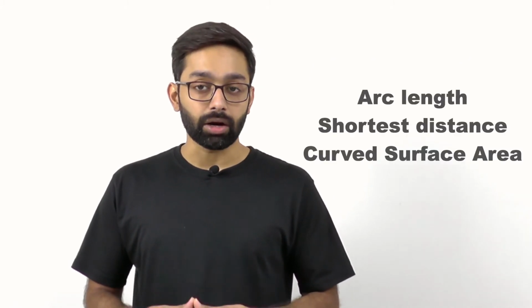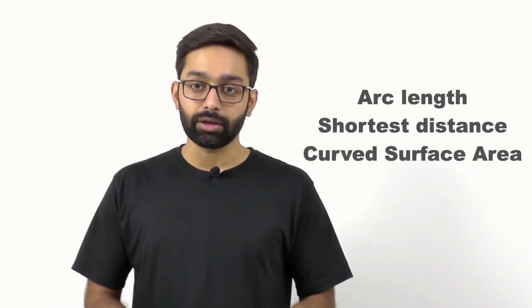So today we have an O-level past paper question from the year 2018. The session is May-June. This is question number 5. We'll look at how to find arc length, the shortest distance and the curved surface area.